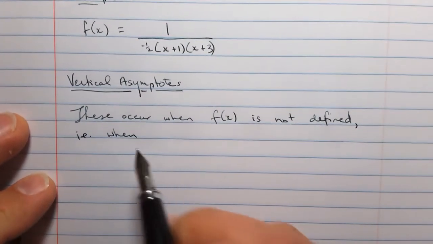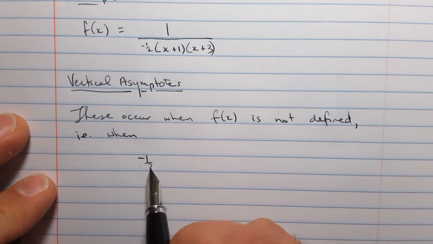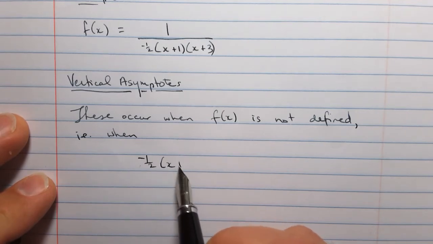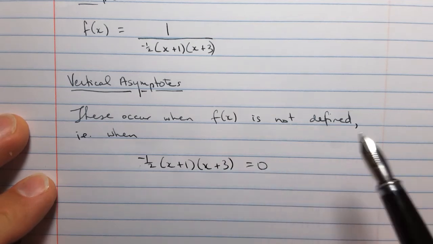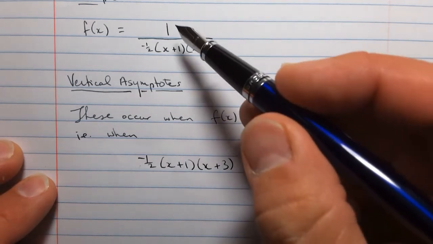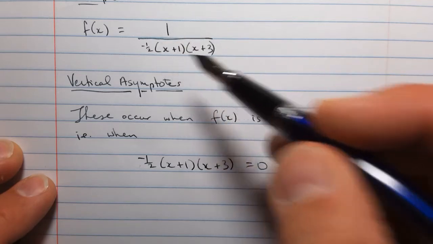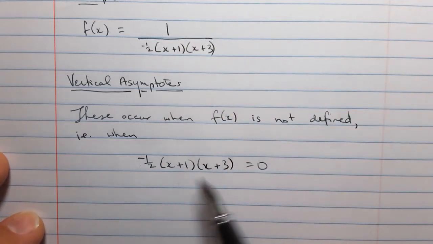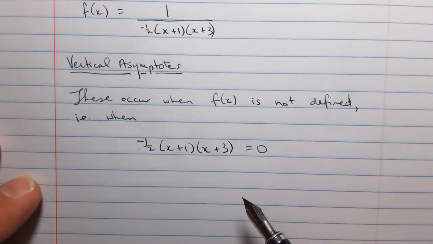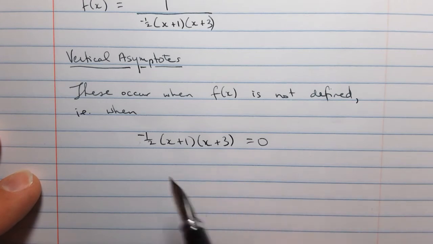So when the bottom is 0, the denominator. So that's -1/2 times (x + 1)(x + 3) would be equal to 0, because that would make this become 1 divided by 0. That is undefined, the function is undefined. So whatever numbers we come up with here that would make this equation true, those are not going to be part of our domain. They are the new vertical asymptotes.